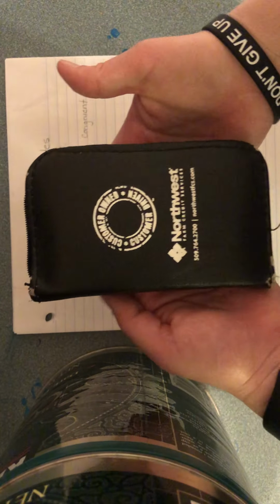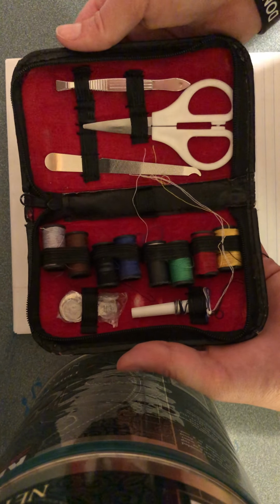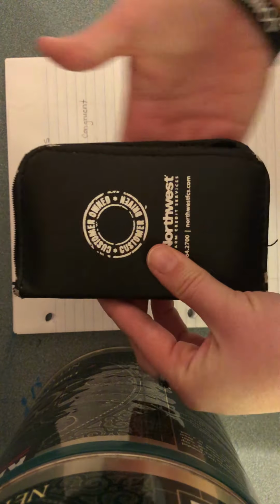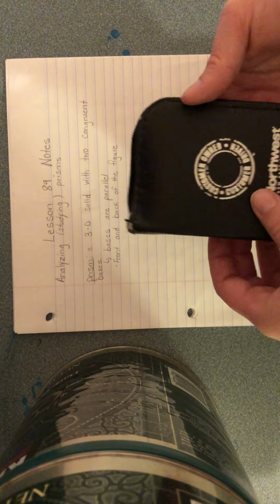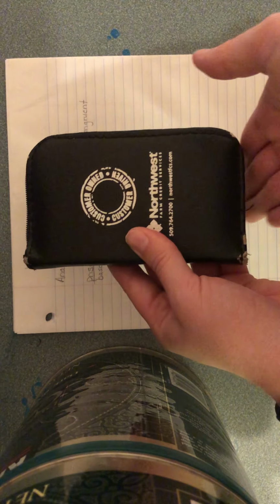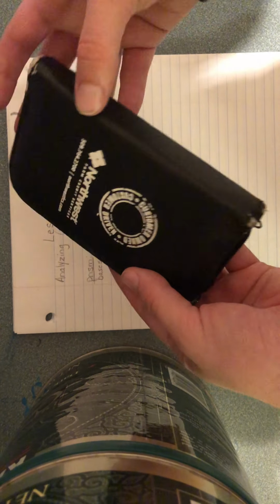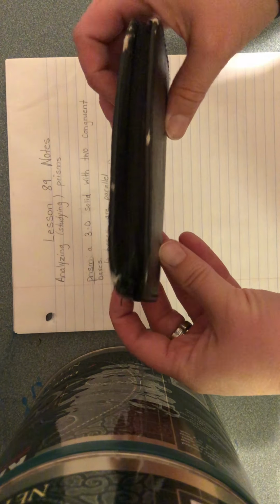Also, the bases are the front and the back of the figure. Usually when you think of a base, let's see, like this little doohickey here, my sister's sewing stuff, we might think of a base as being the bottom part of it. Not necessarily. Usually it's the front and the back of the figure. Maybe if we turned it, it could be top and bottom. Could be. It just depends on the way that the shape is facing.